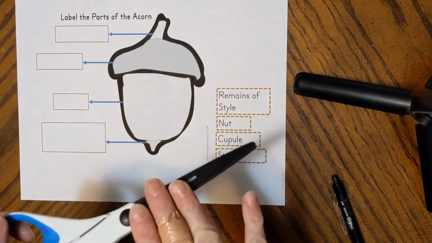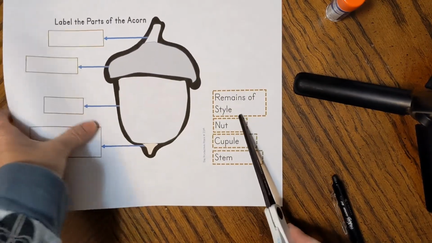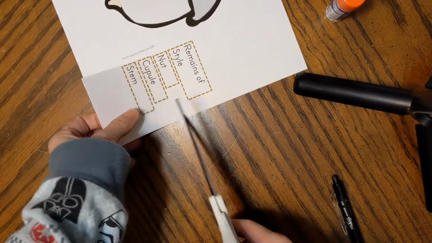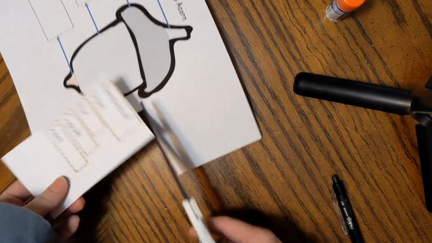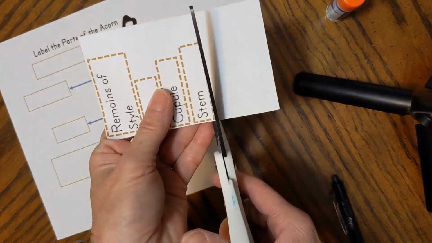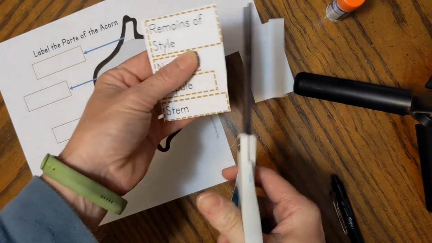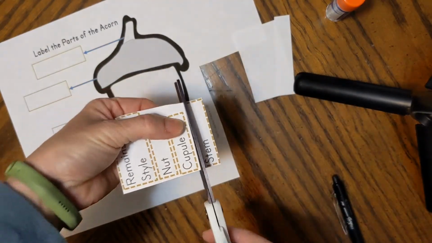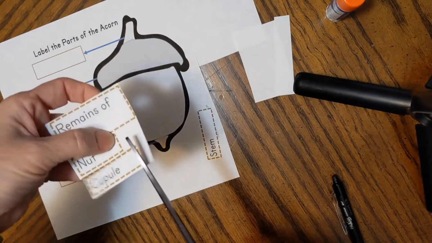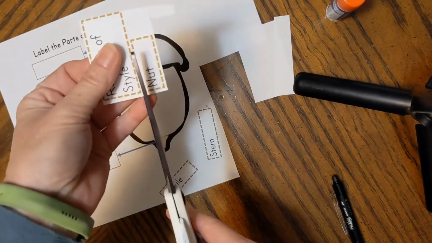So you're going to need some scissors and you're going to need some glue. And if you want to color in your acorn after you label it, you'll want to get crayons or markers or colored pencils. So the first thing I'm going to do is cut my word bank out right here. Try and cut along the lines if you can. It doesn't have to be perfect though, so don't stress. Okay. So I have 4 labels for my parts of the acorn.